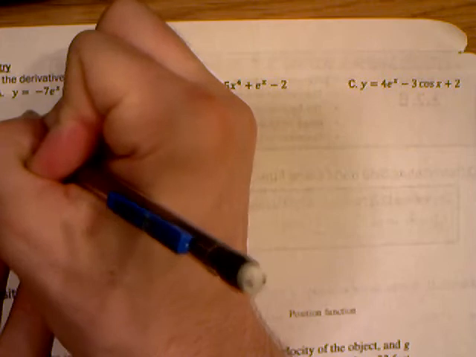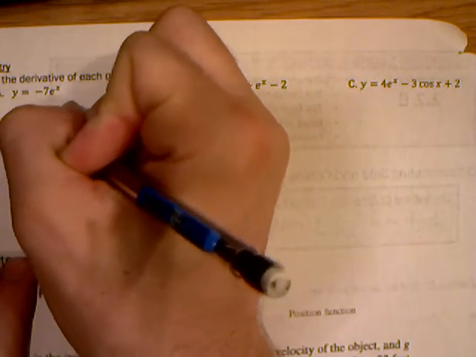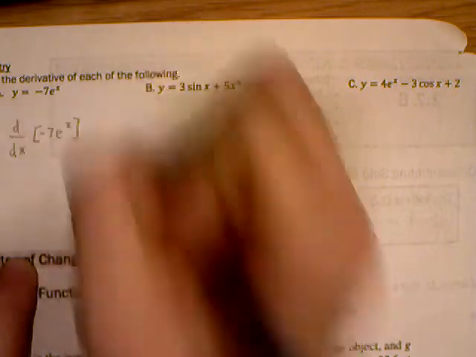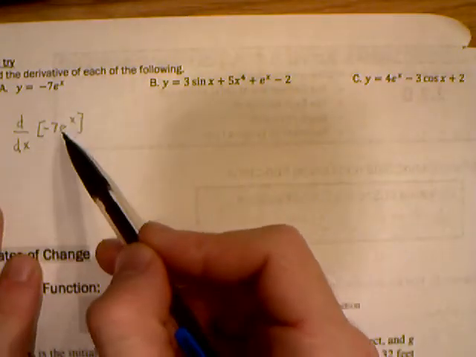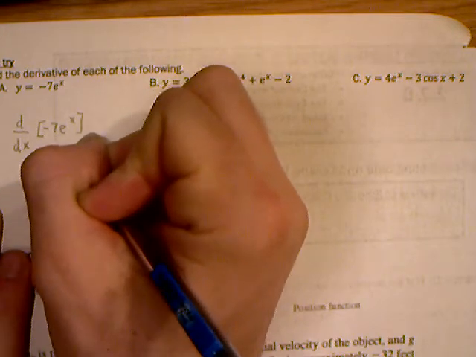Alright, so I'm taking the derivative with respect to x of negative 7e to the x. Well, the derivative of e to the x is just e to the x, and I'm multiplied by negative 7, so negative 7e to the x.